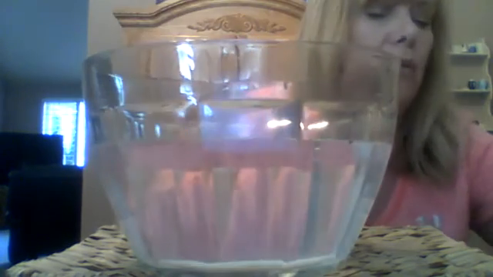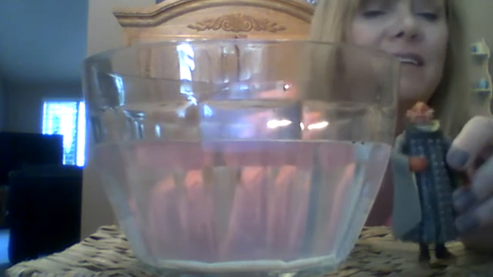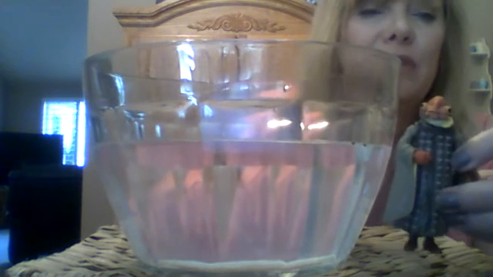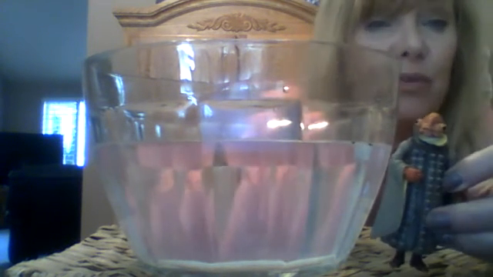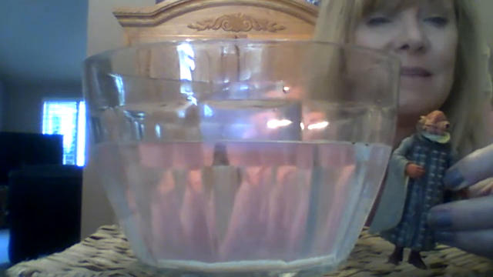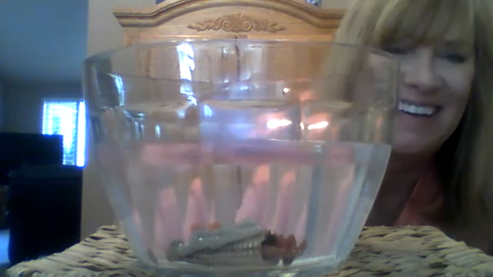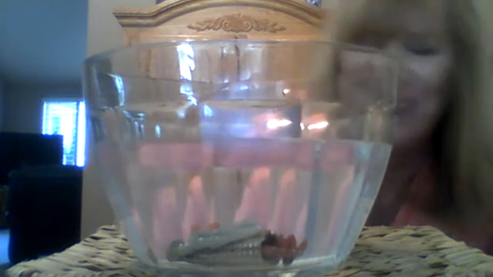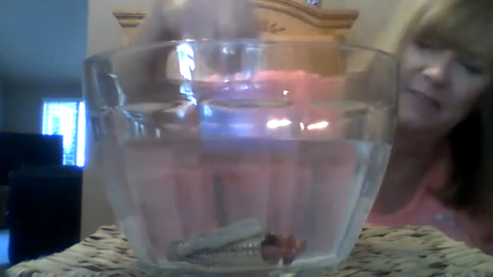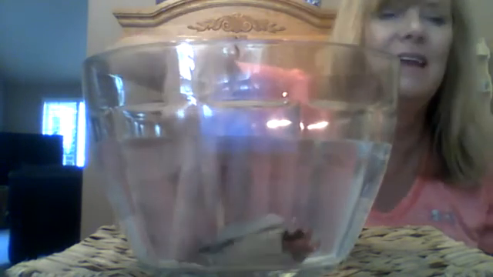How about a toy? This is a toy from Star Wars. You think it's going to float or sink? Make a prediction. All right. Let's see. What did it do? He sunk. He went down to the bottom like the rock. Okay. Couple more objects.